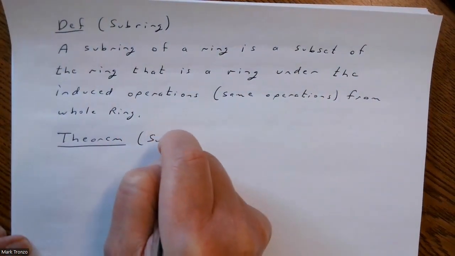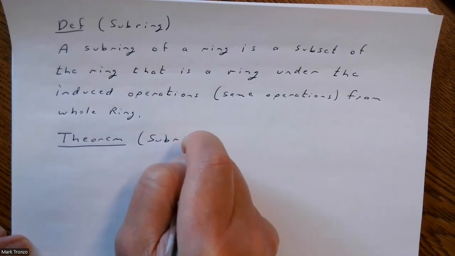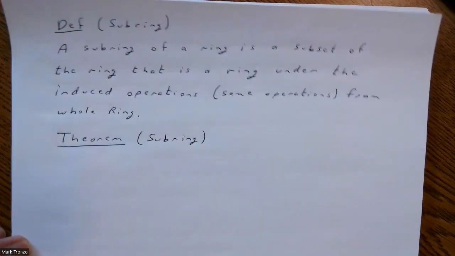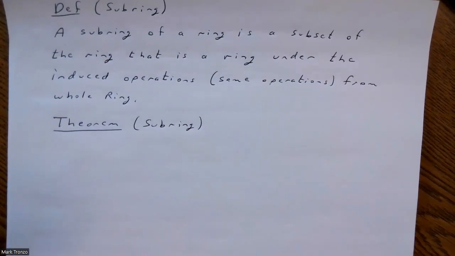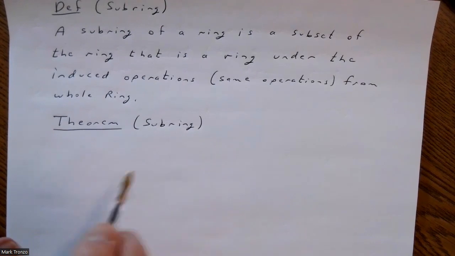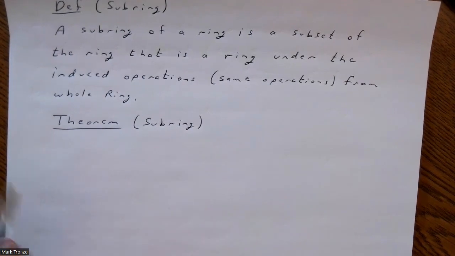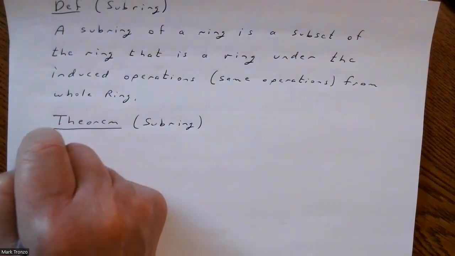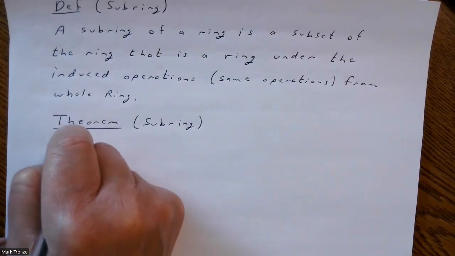So again, rather than go through all the steps that you have to go through, because to prove something is a ring, you have to prove it's a group, an abelian group. We have to prove that the distributive laws hold, multiplication is associative, all those things I listed there. But if you know that it's a subset of a ring, then you can just do this test.